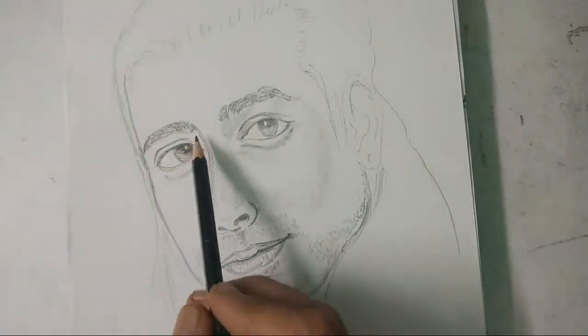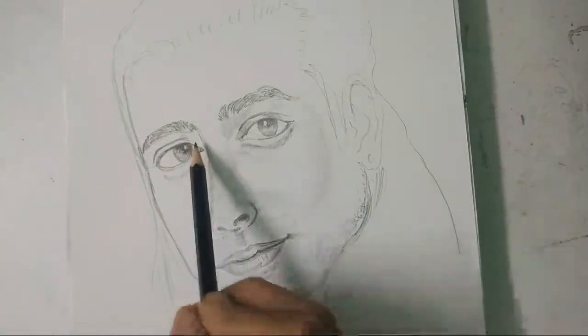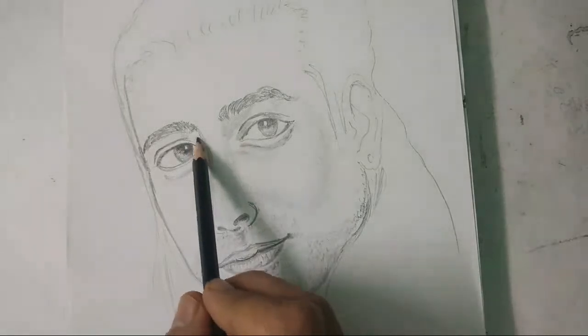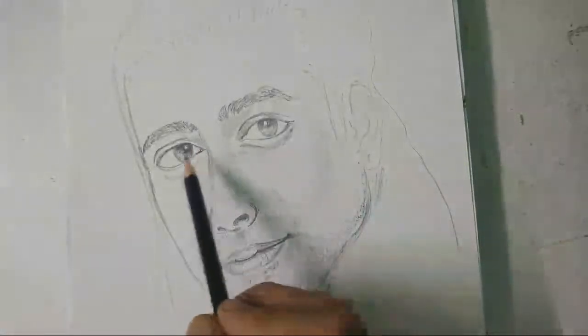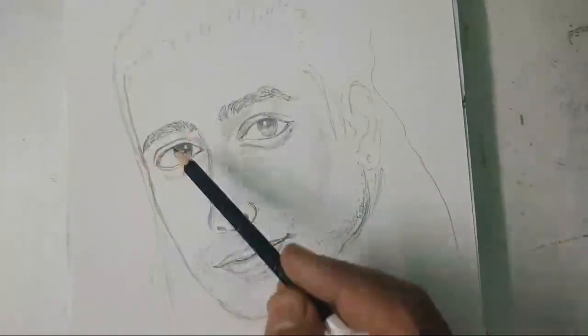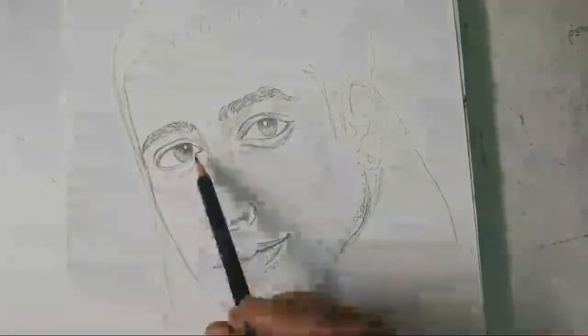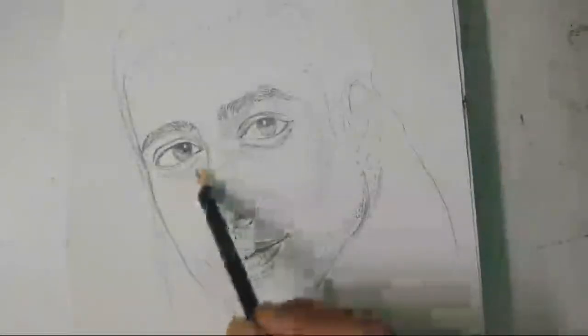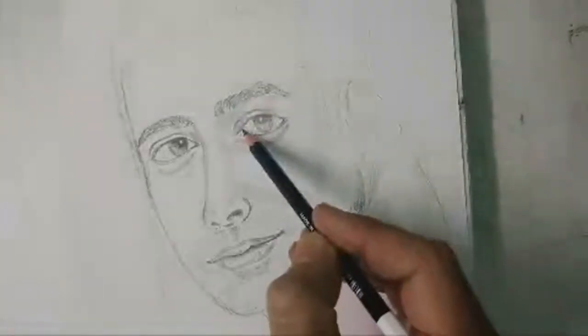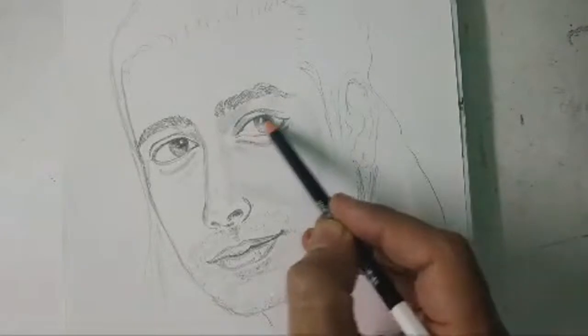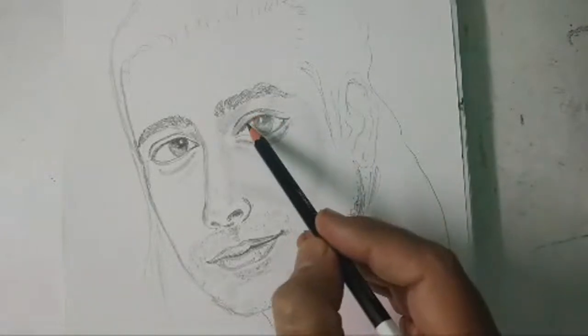This area is dark. It is away from light, but it is not very dark. This is the characteristic of the nose bone in some people. There is a depth on the face which is seen in the form of a shadow, and that shadow gives a characteristic to the nose and the area under the eye, that portion.